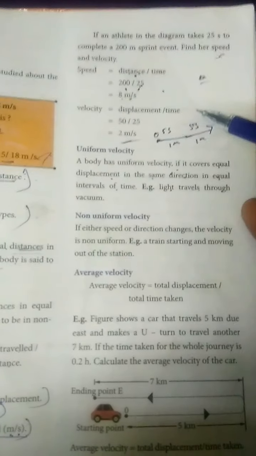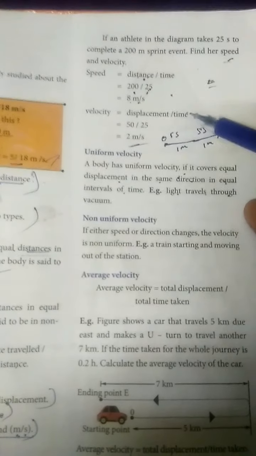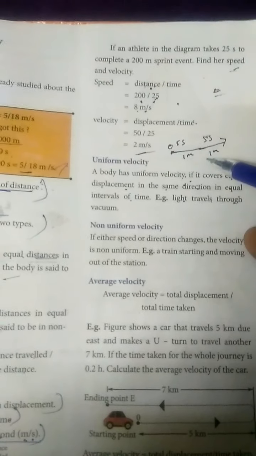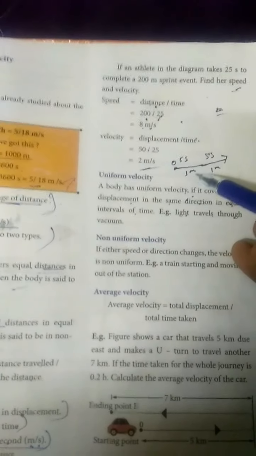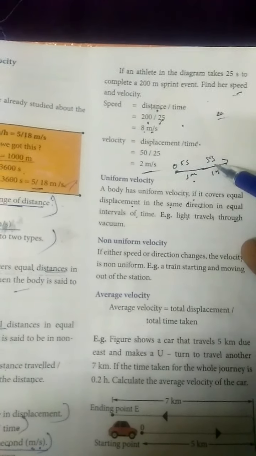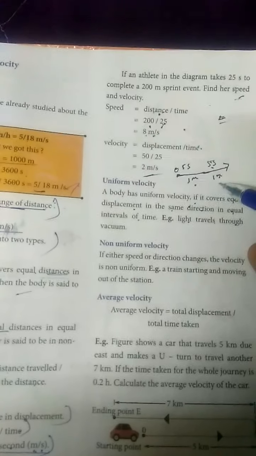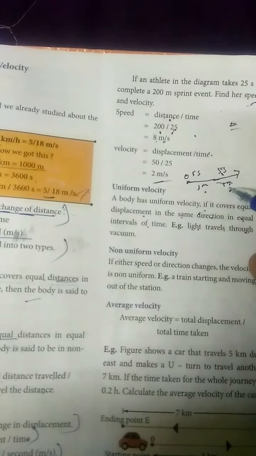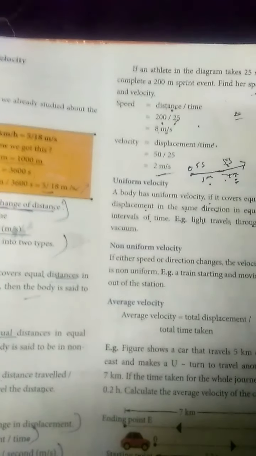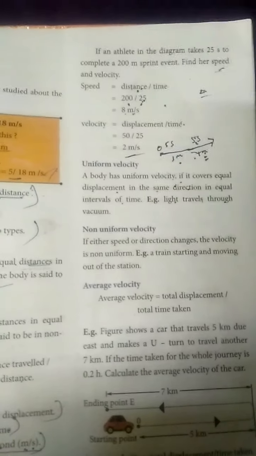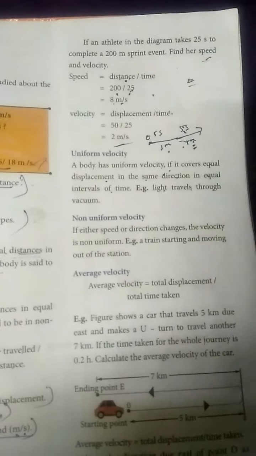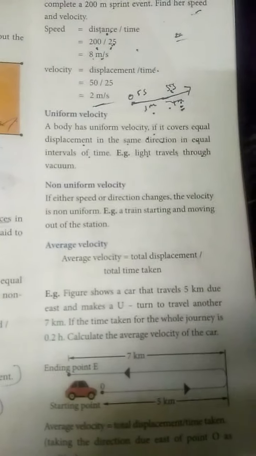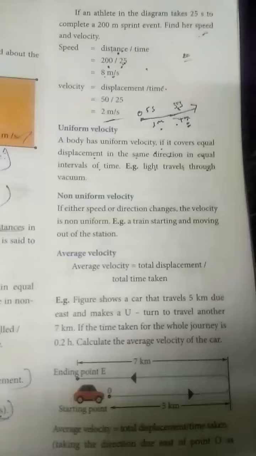What is non-uniform velocity? It is when either speed or direction changes. In the first 5 seconds if it covers 1 meter, and in the second 5 seconds it again moves 1 meter, it is uniform velocity. If there is any change in time, distance or direction, it is called non-uniform velocity. And the third one is average velocity. So what is average velocity? The average velocity equals total displacement divided by total time taken.